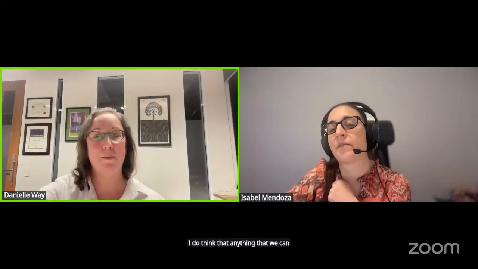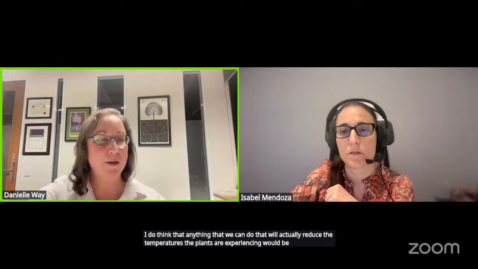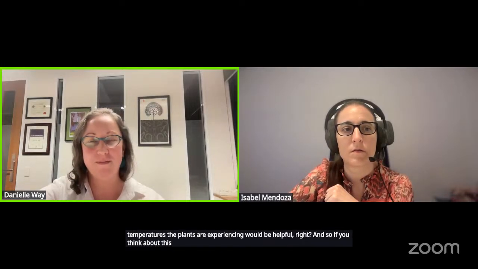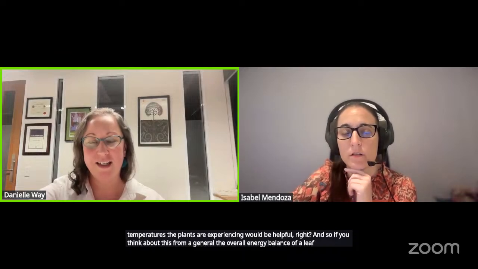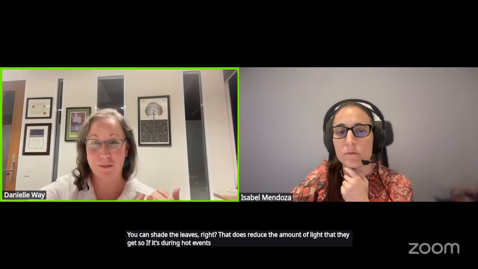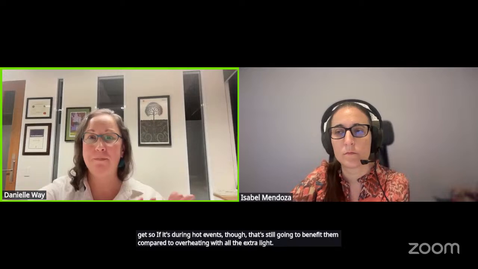I do think that anything that we can do that will actually reduce the temperatures the plants are experiencing would be helpful, right? If you think about the overall energy balance of a leaf or of a tissue in a plant, you can shade the leaves. That does reduce the amount of light that they get. But if it's during hot events, that's still going to benefit them compared to overheating with all the extra light. Obviously, irrigation is a key tool for keeping the plants cooler.